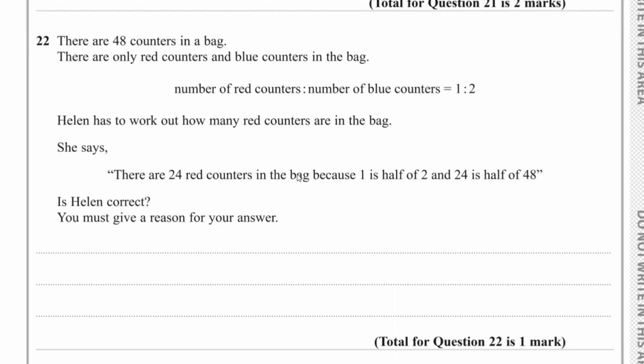Question number 22. There are 48 counters in a bag. There are only red counters and blue counters in the bag. The number of red counters to the number of blue counters is 1 to 2. Ellen has to work out how many red counters are in the bag. She says there are 24 red counters in the bag because 1 is half of 2 and 24 is half of 48. Is Ellen correct? You must give a reason for your answer.